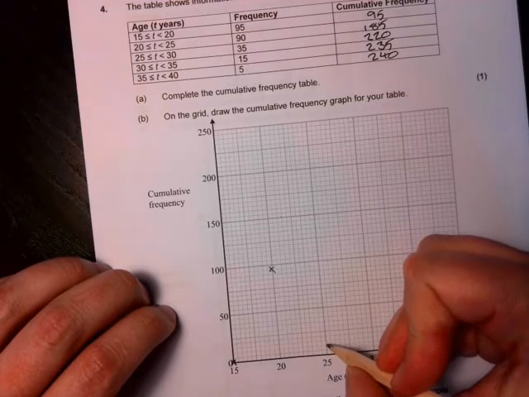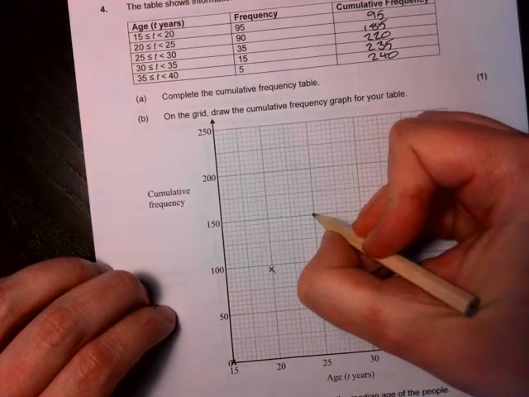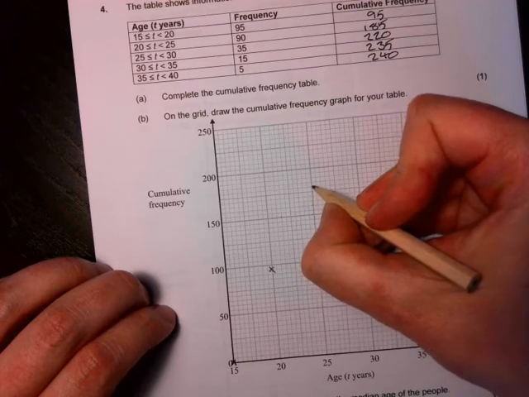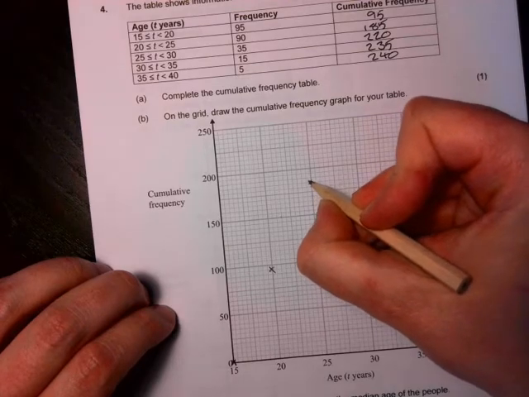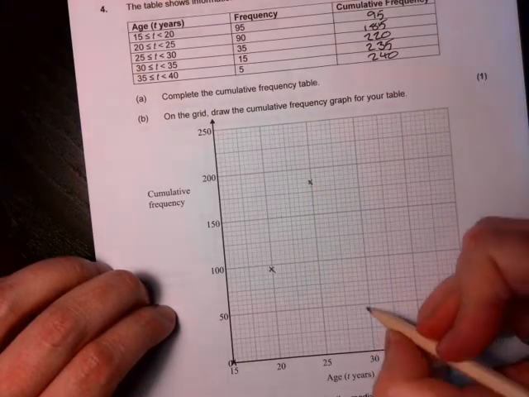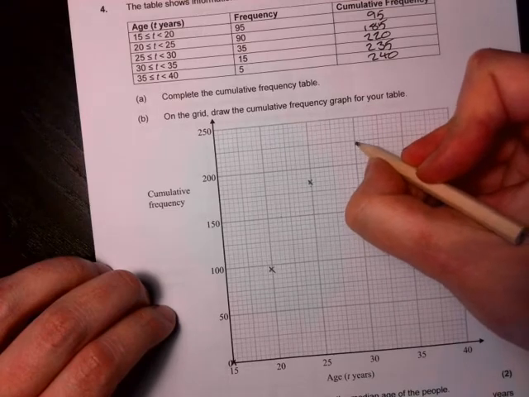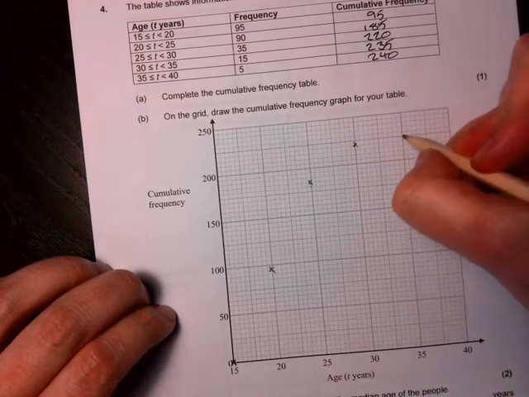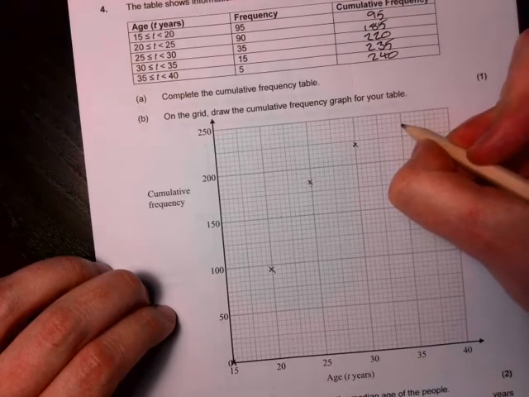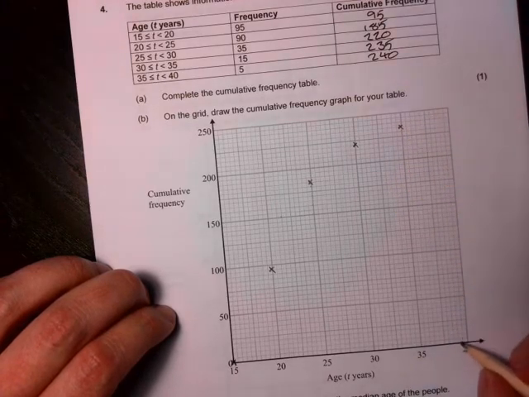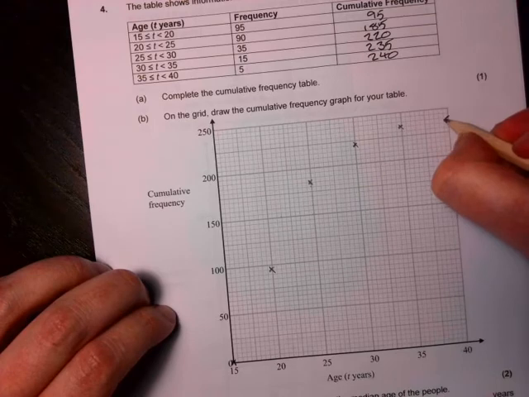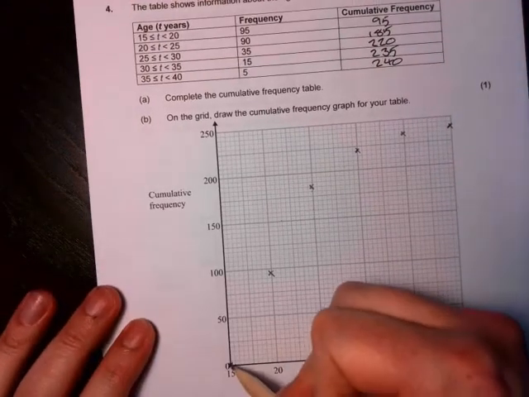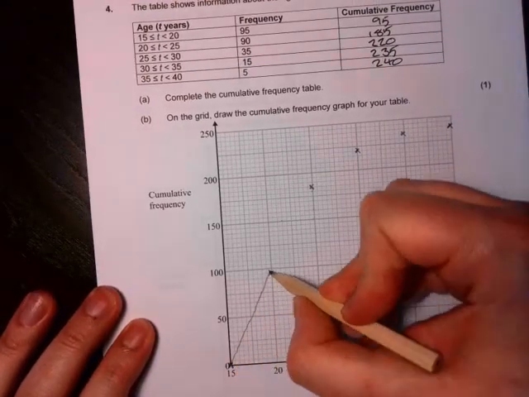And then this one, 150, 160, 170, 185, 220, 235, 240. Nice smooth freehand curve again.